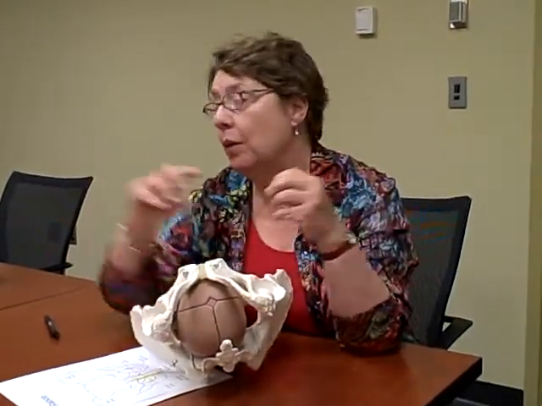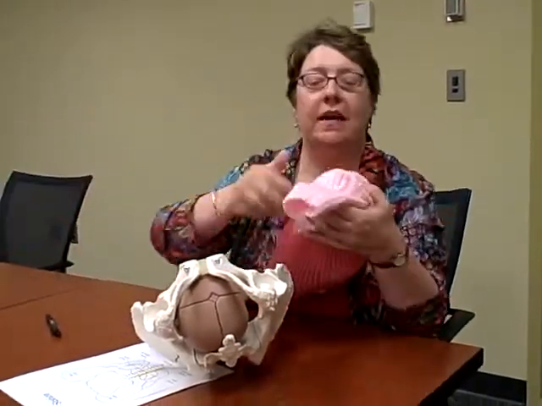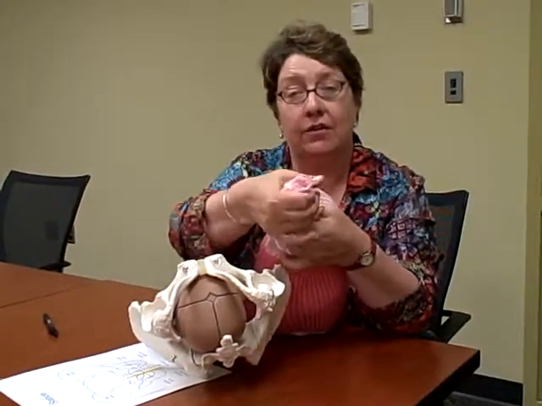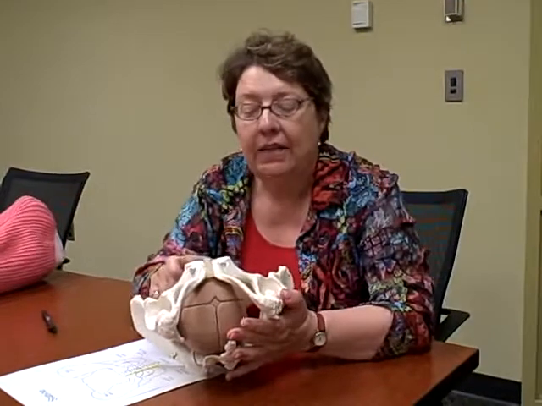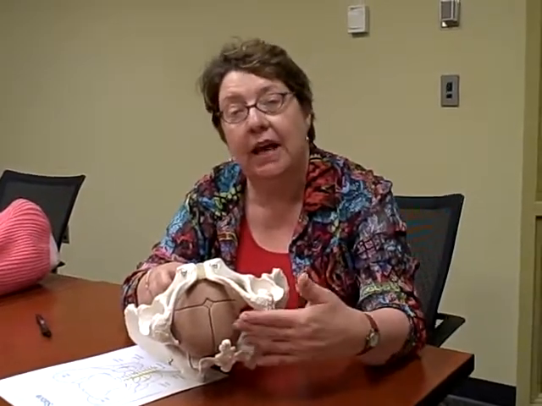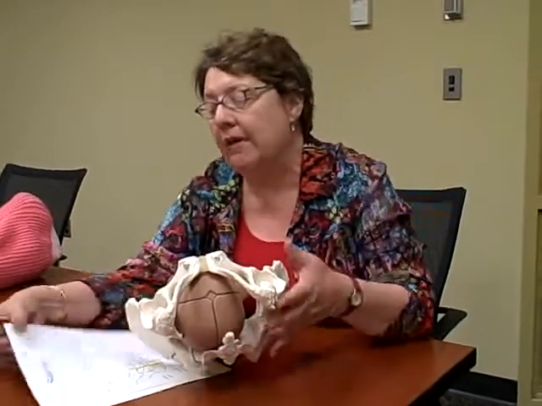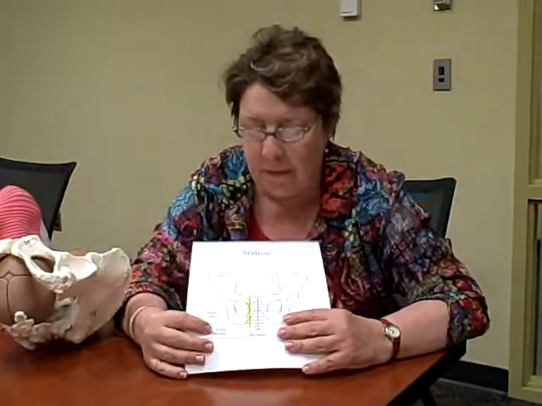And so one of the parameters that we watch in labor, we watch the dilatation, which is the opening of the cervix. We watch the effacement, and the effacement has to do with the thinning of the cervix. And the next one is the station, and that is how the baby is progressing through the birth canal.